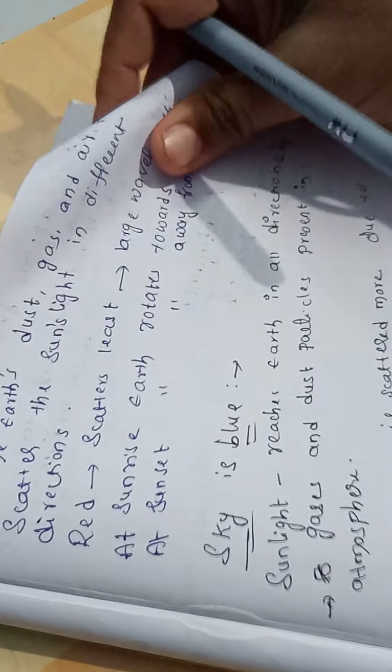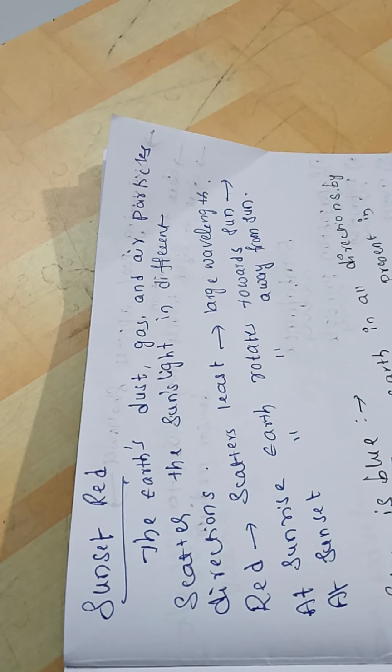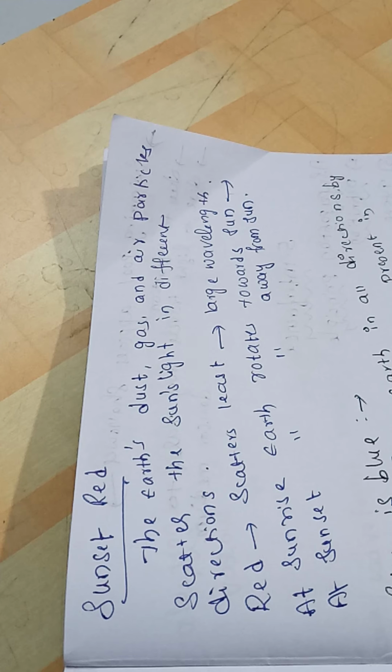Now next, why is sunset red? During sunrise or sunset, these rays have to travel longer distances. We know that red has a large wavelength, so it scatters least.